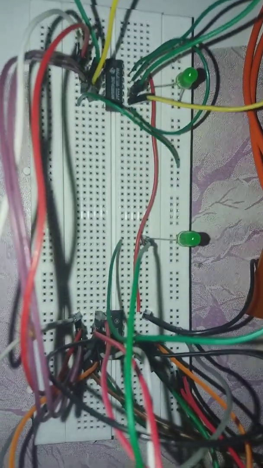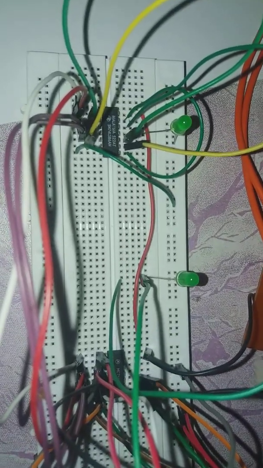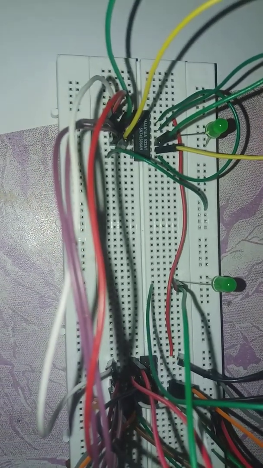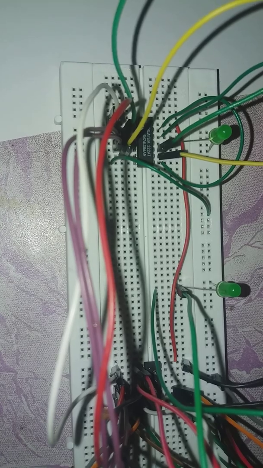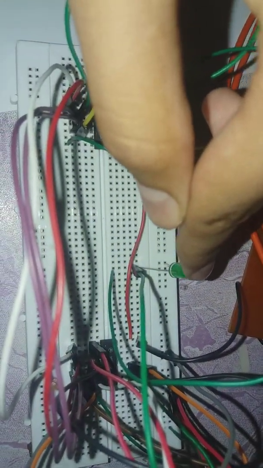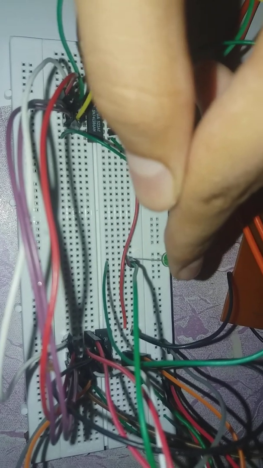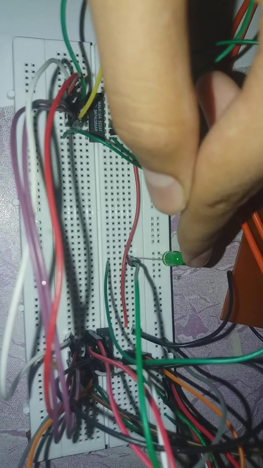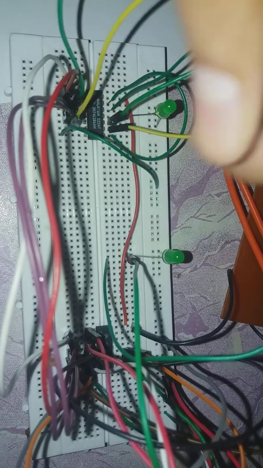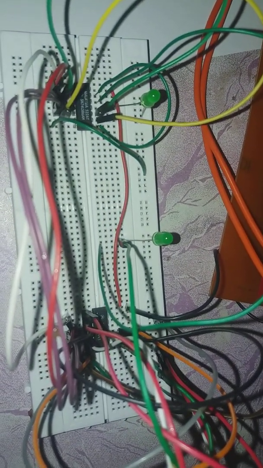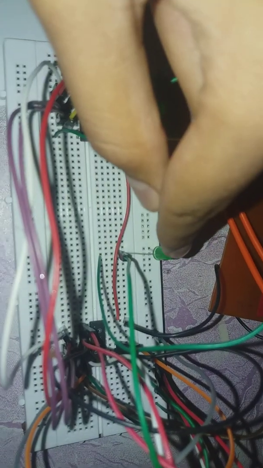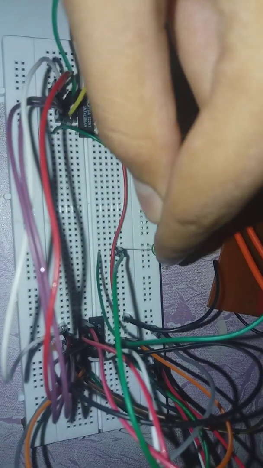This will not glow because when the number of ones in the bits is even, this LED will not glow. But as soon as the number of ones becomes odd, this generator will generate 1.